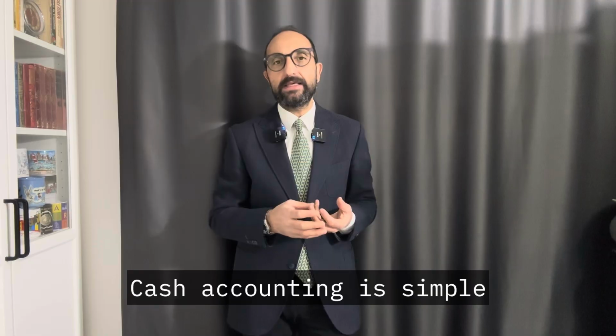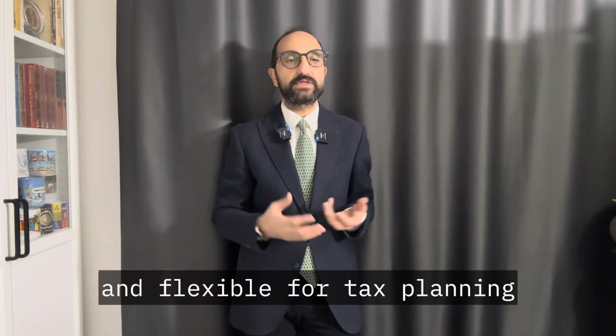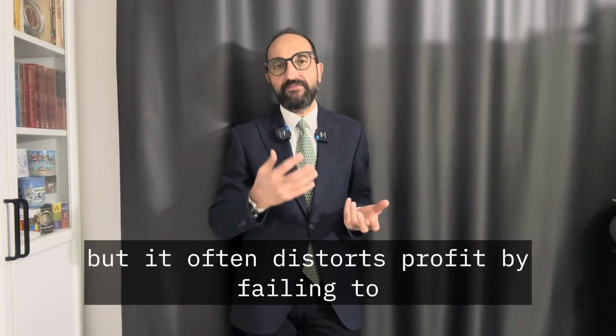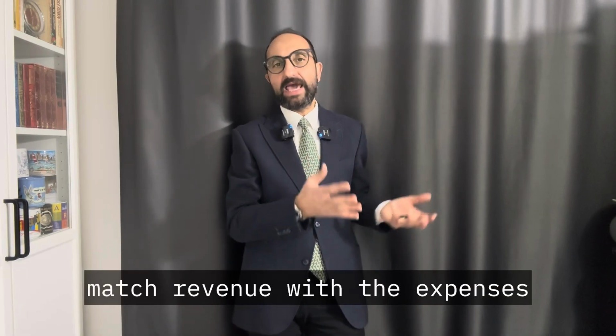Cash accounting is simple and flexible for tax planning, but it often distorts profit by failing to match revenue with the expenses that generated it.